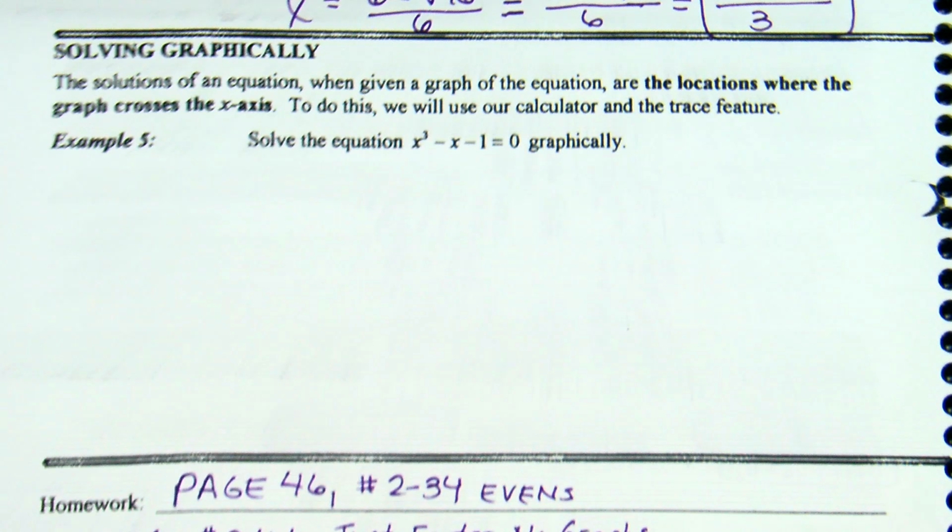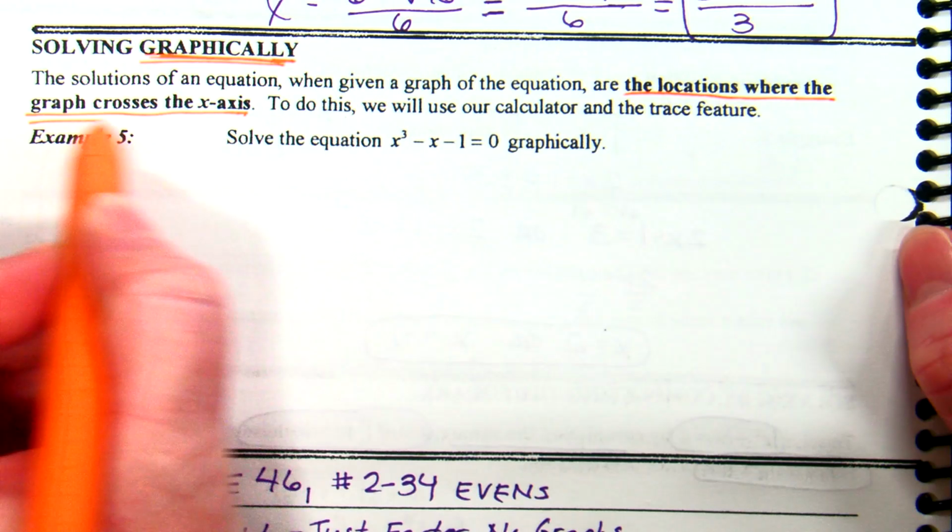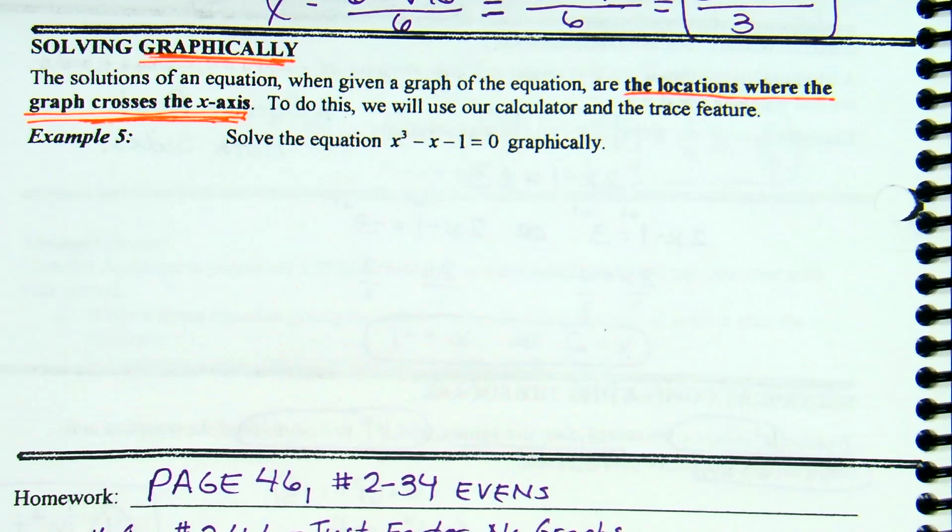So the solutions of an equation, when given a graph of the equation, are the locations where the graph crosses the x-axis. So if you're trying to solve an equation and it's told to do graphically, you're looking for where the graph crosses the x-axis. Also, the x-intercepts. There's also another word we learned last year. And I don't know if you guys remember it or not, but do notice it says to do this. Now this says we'll use our calculator and the trace feature, which is okay, but I have a more exact process that we're going to do, okay?